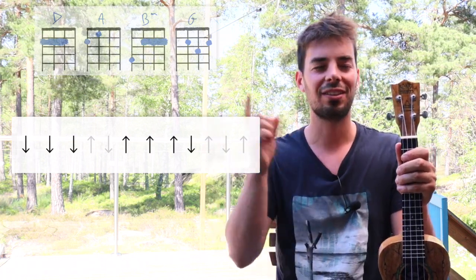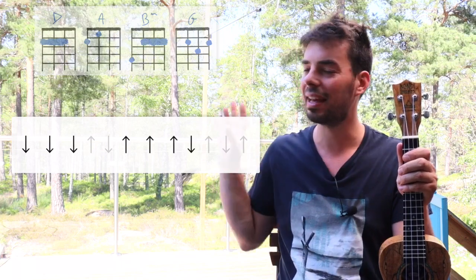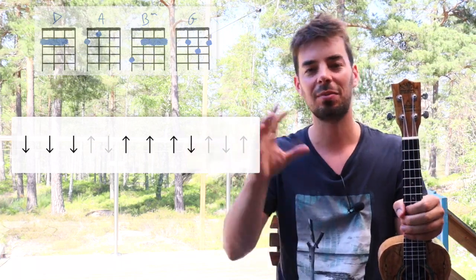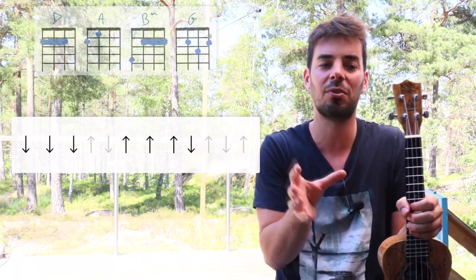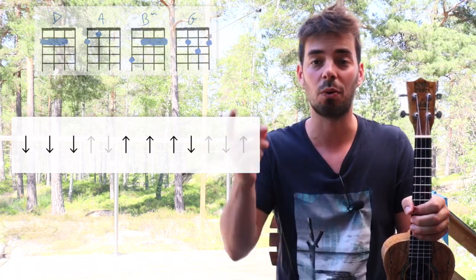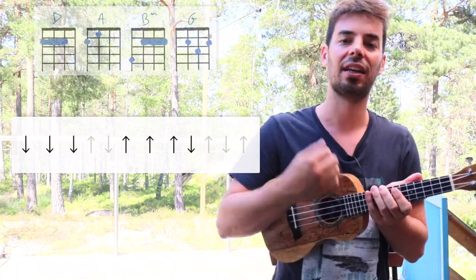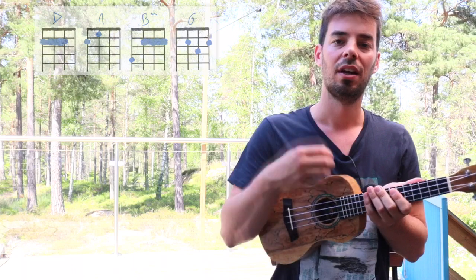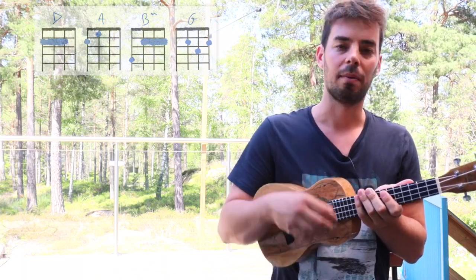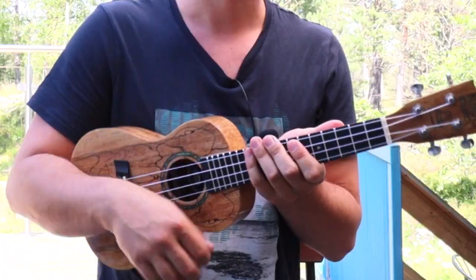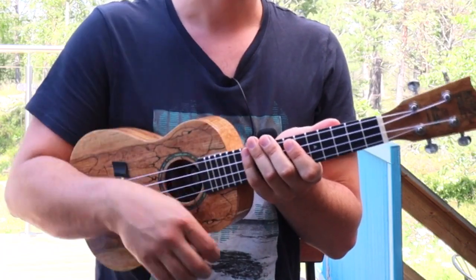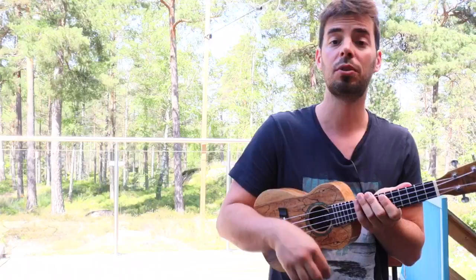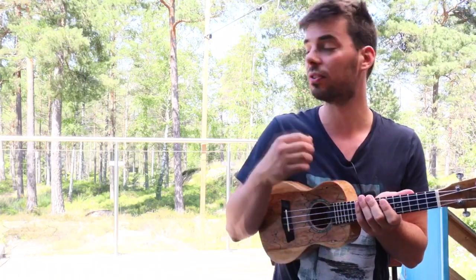Now, something you must understand also is that you're not going to end up playing exactly this while you're singing, because sometimes the lyrics are so dissociated from the strumming pattern that it's okay to do whatever. What's most important is having this constant movement in your arm.